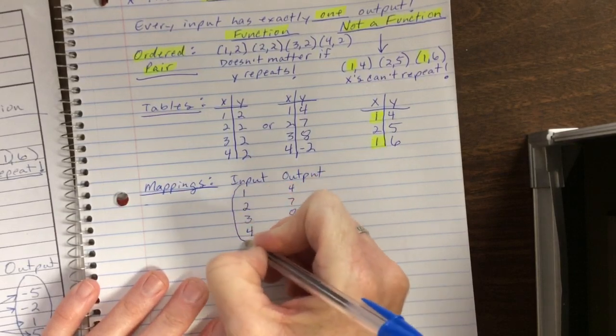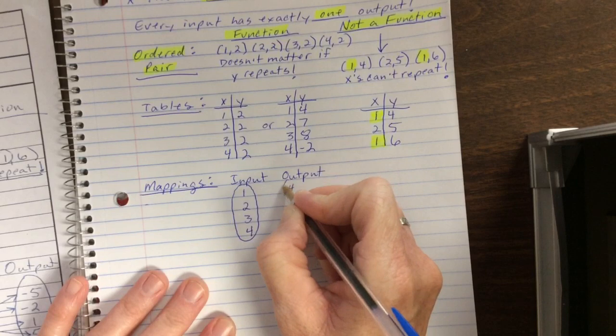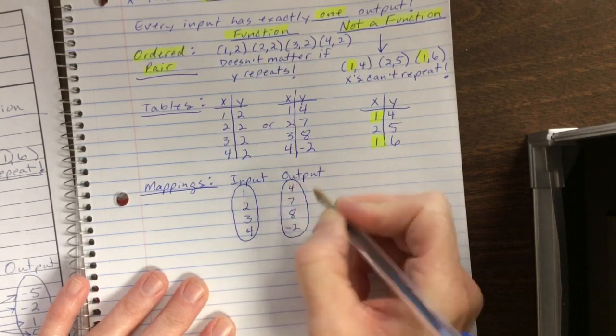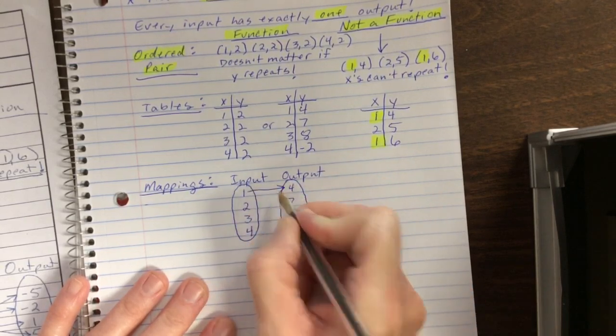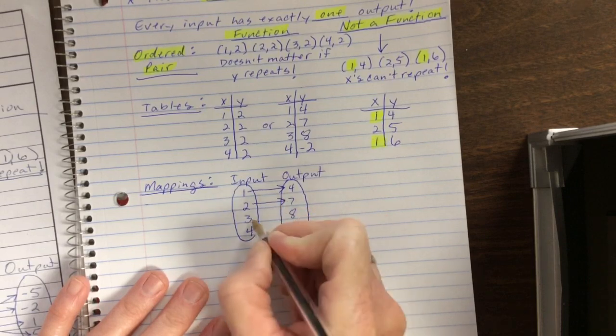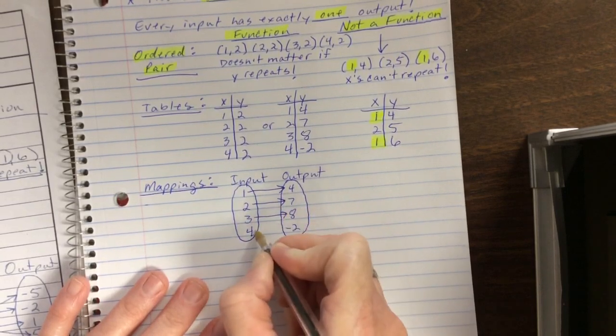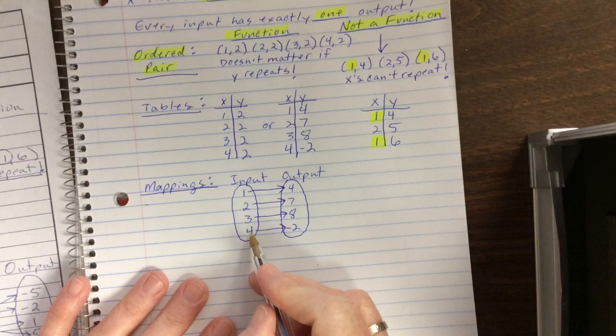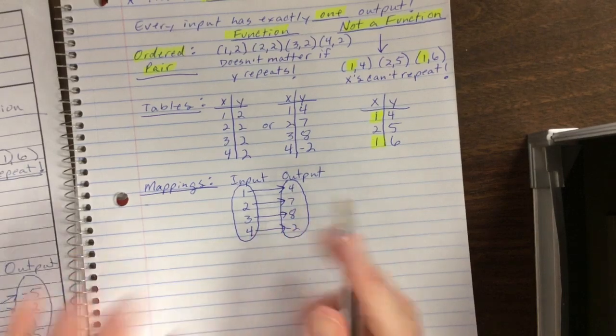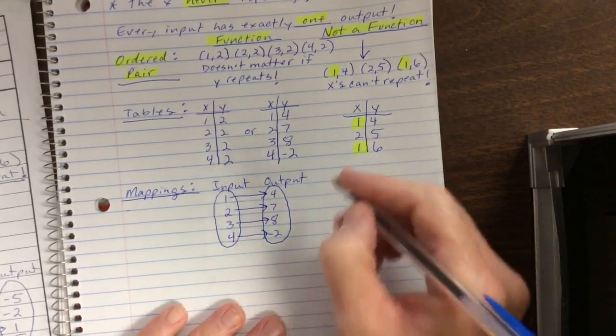They're going to have like ovals around the numbers. And then they're going to draw arrows from the input to the output. And since just one input's going to the output, that's a function.